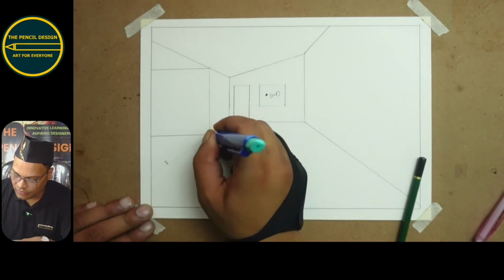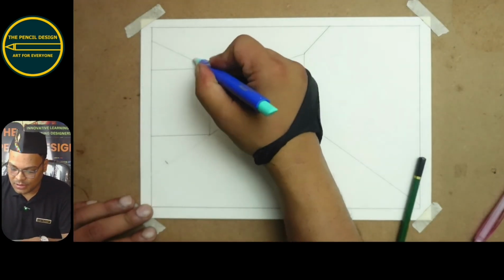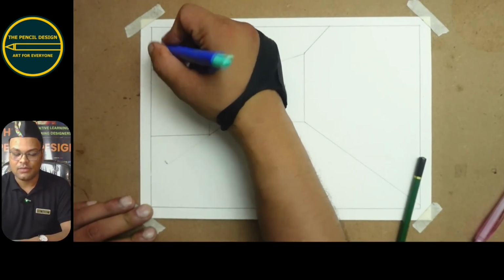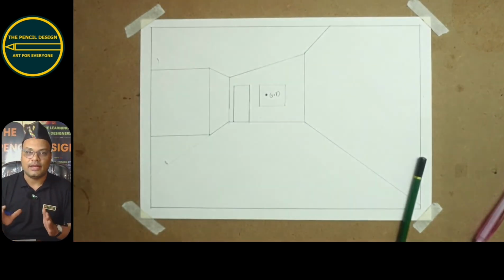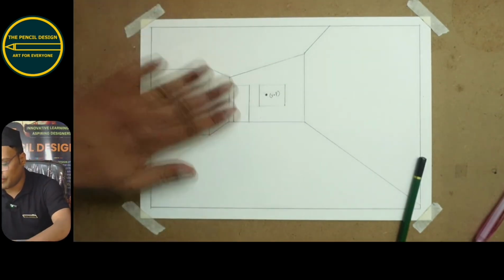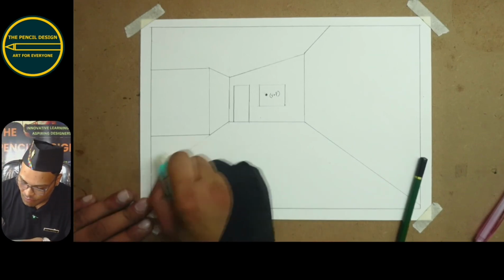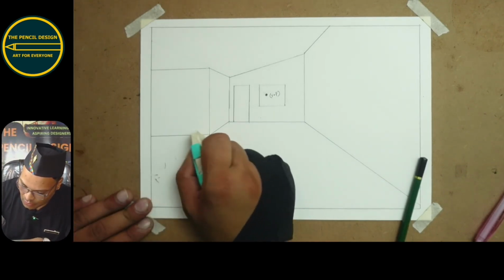Extra lines not needed. So the most important thing is, whenever you are making something like this, you guys need to make very light lines. Okay. So now you can see this clearly. The space has been increased now.